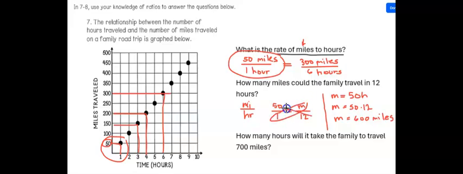Here, if you circle, oh, you're going to multiply 50 times 12 when you do it that way too. So we may do it differently because there's different ways to approach it, but we should all end up with the same answer. Okay, this one says, how many hours will it take the family to travel 700 miles?